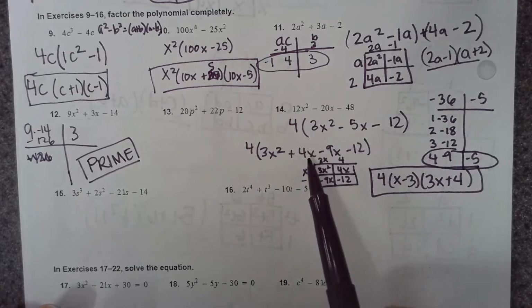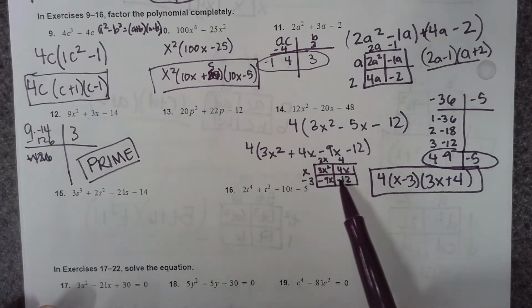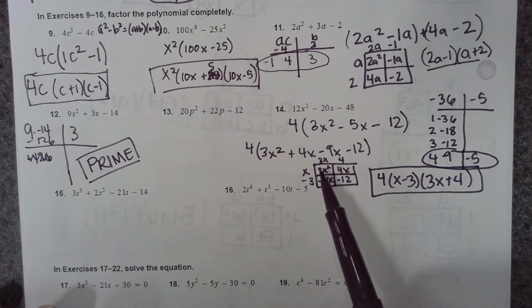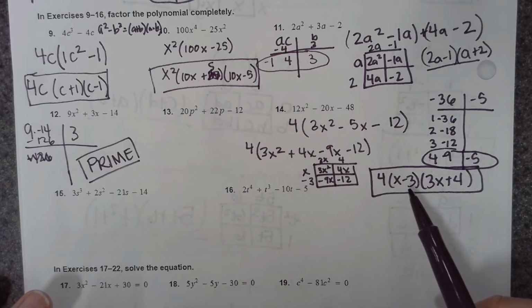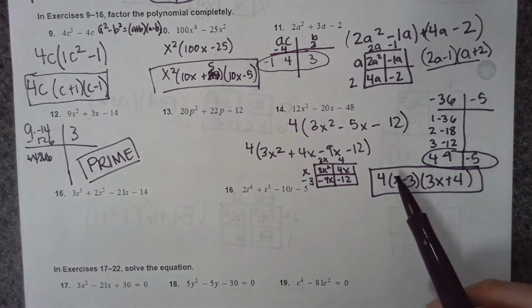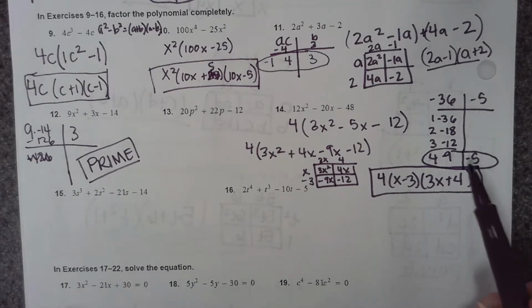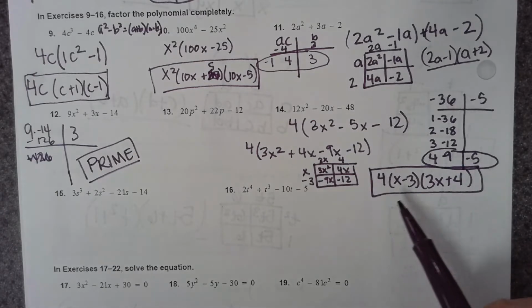So then you split your middle term into 2 terms, since a is not 1. And then I put them in the box. And I found my greatest common factor. And I ended up with 4 times x minus 3, 3x plus 4. So you can write this down even if you got it wrong. Find someone in the classroom who did it correctly and ask them for help.